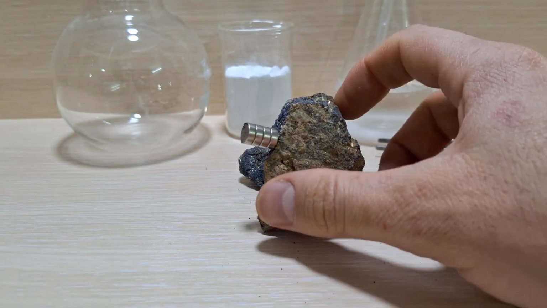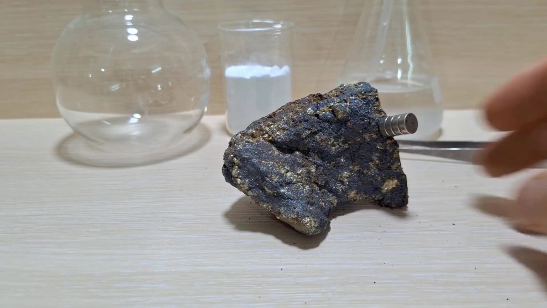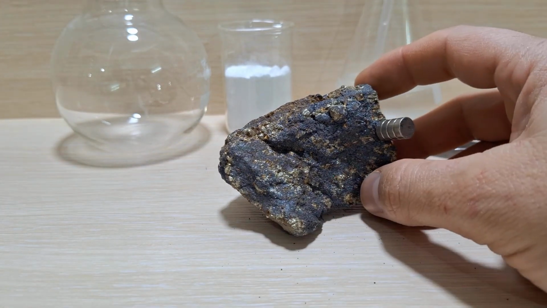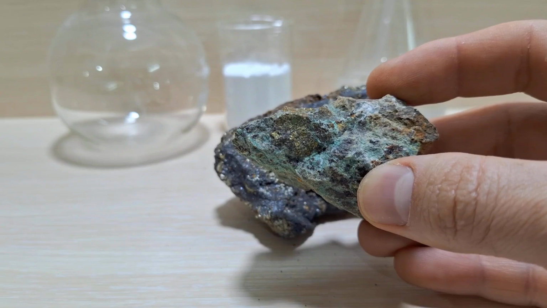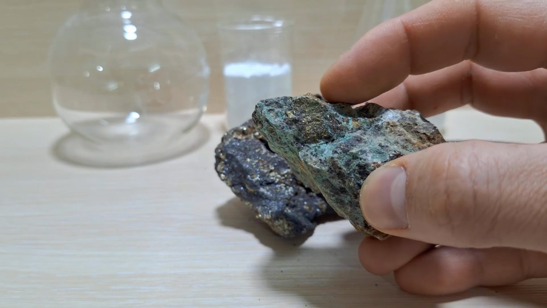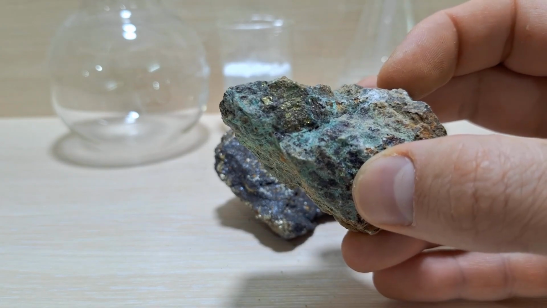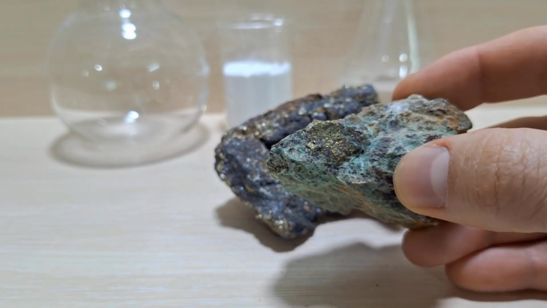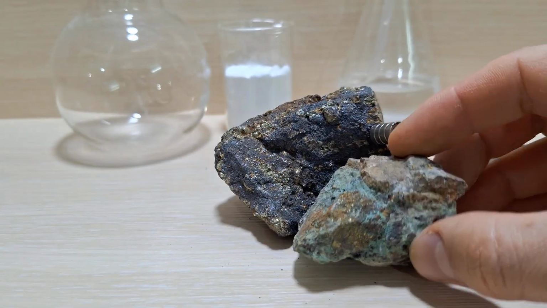Just boil the powder of this stone in salty water. Sulfur is not soluble in water, but gold sulfate is dissolved in brine. Then we filter the solution. What is filtered contains gold sulfate. Continuing the experiment is simple. Simply convert gold sulfate to gold metal using a clean iron nail, as described in the previous video.